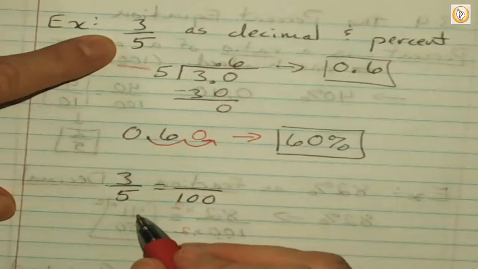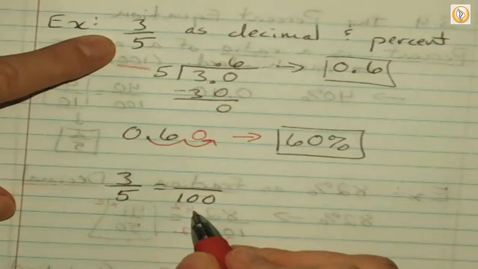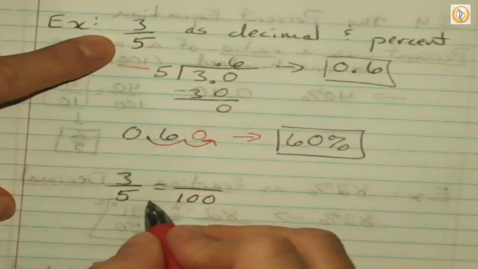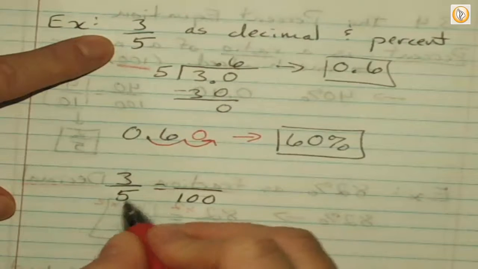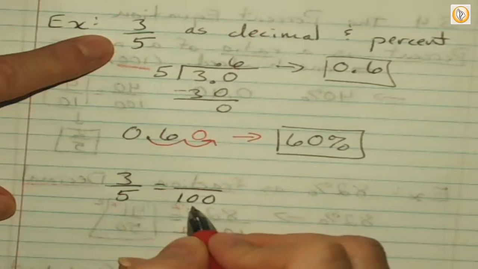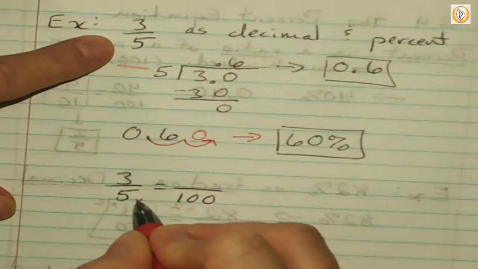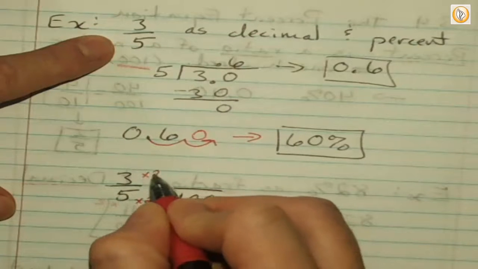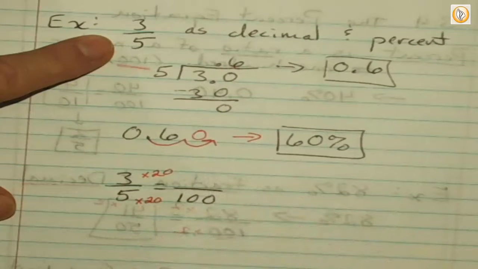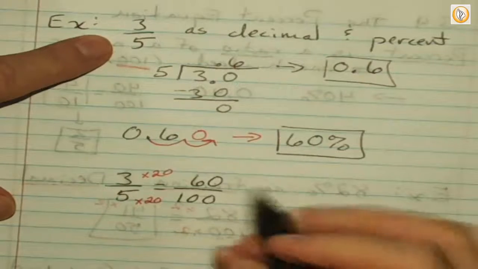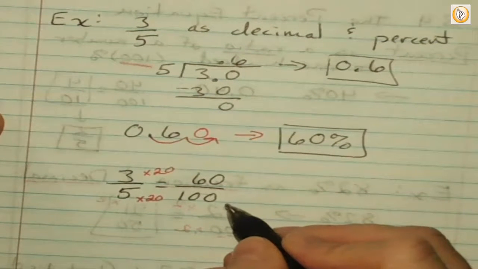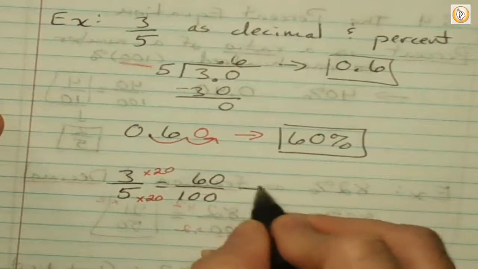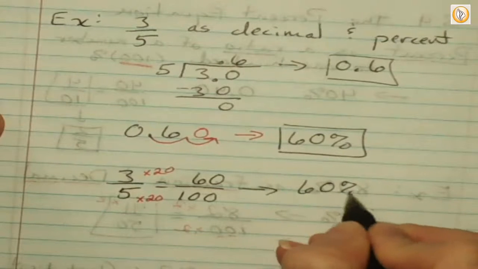Franz, how many times can 5 go into 100? It's 20. Okay, so look, Miranda, real quick. If the bottom number can go evenly into 100, see how many times, so 5 times 20 gives you 100, then multiply it on top as well. You get 60. So we know that if it's over 100, then it's just 60%.